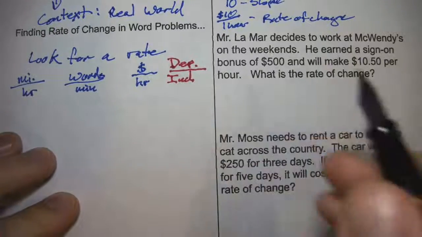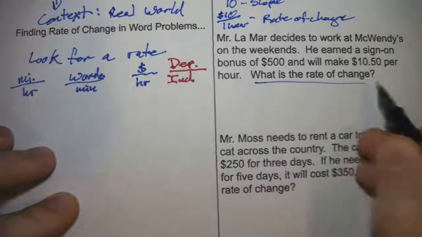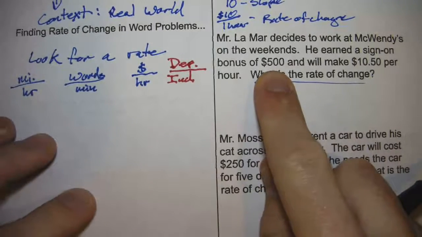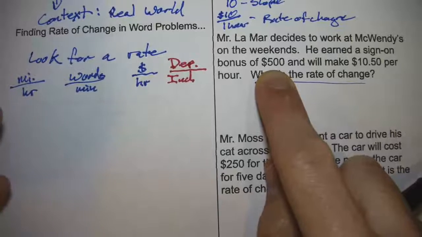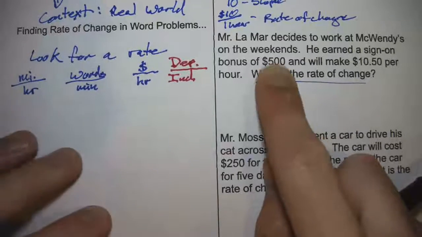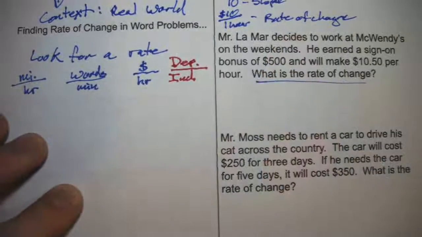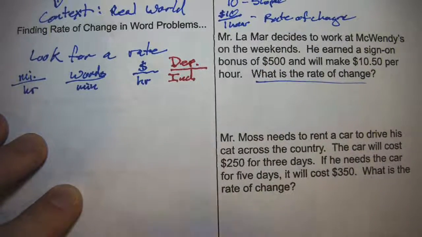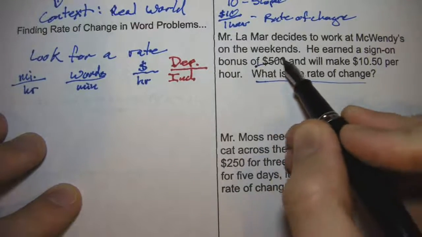So take a look. Let's see if we've got a rate in here, and let's see if we can pinpoint it. So the first number I happen to see is a sign-on bonus. Now, if you've ever had an older sibling or maybe a parent that's gotten a job with a sign-on bonus, this is a one-time thing. They're only going to give me that $500 once just for signing up to work for them. That is not a rate. It's not describing any sort of change. So this, nope, not it.